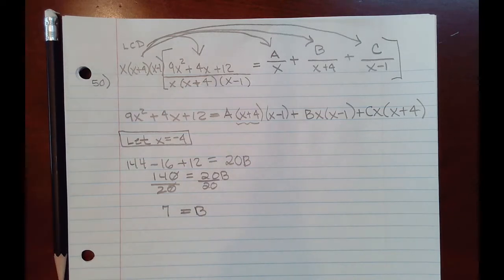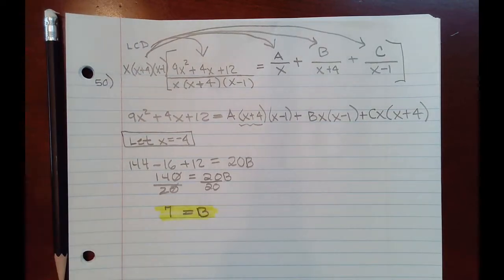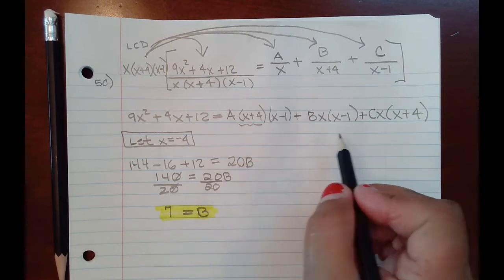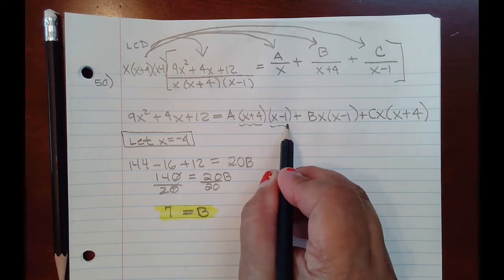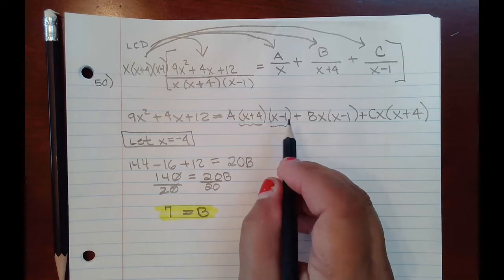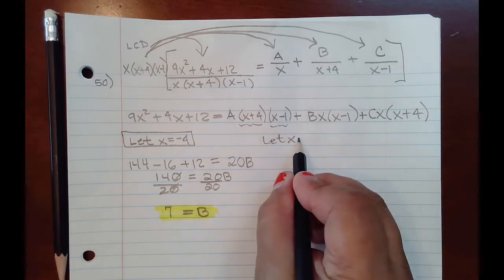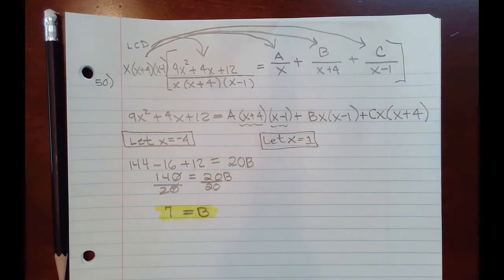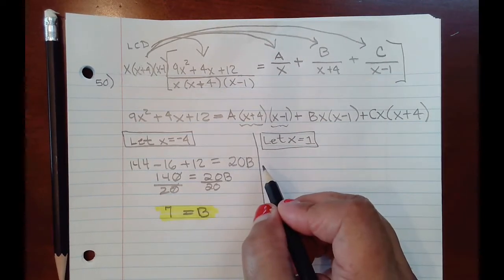Okay, just trying to get a highlighter so I can keep track of what I've found. Okay, so allowing x to be equal to negative 4 got me the b value. Now let me look at these other factors. One of the other factors is x minus 1. So if I let x be equal to positive 1, that will zero this out, and thereby it is a value that's going to allow me to find yet another one of these numerators. Okay, so everywhere that I see an x, I'm going to put in a 1.